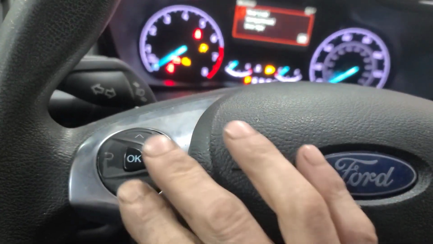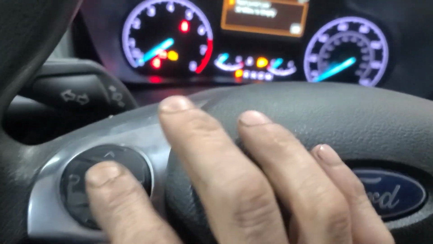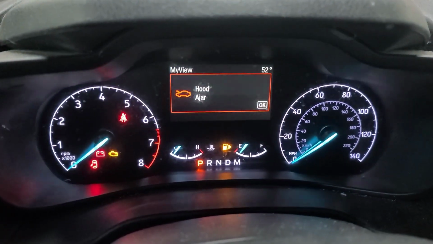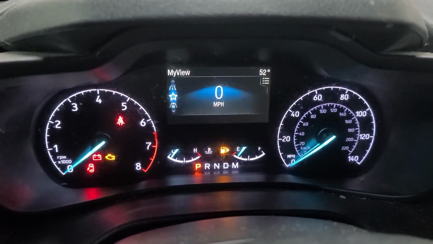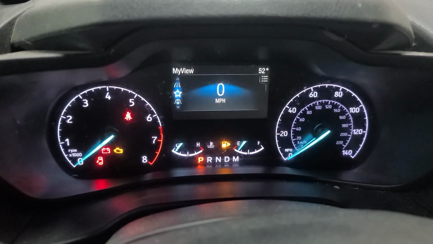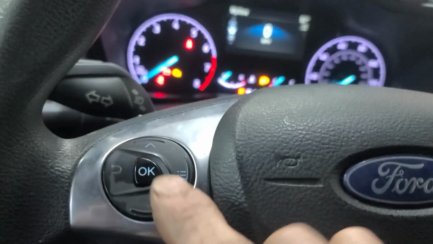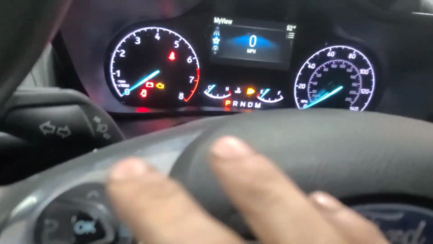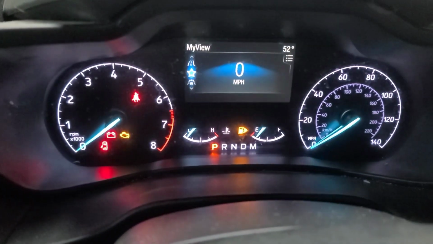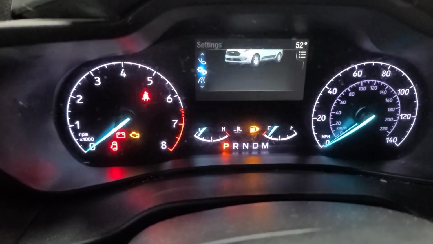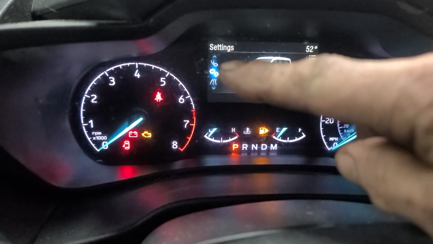And then we're going to be using these buttons right here. So go ahead and click OK till you get through these little menus here. We don't need to worry about that stuff. And then when you get to this point, you're going to use the up and down menu until you get to these two little gear wheels.